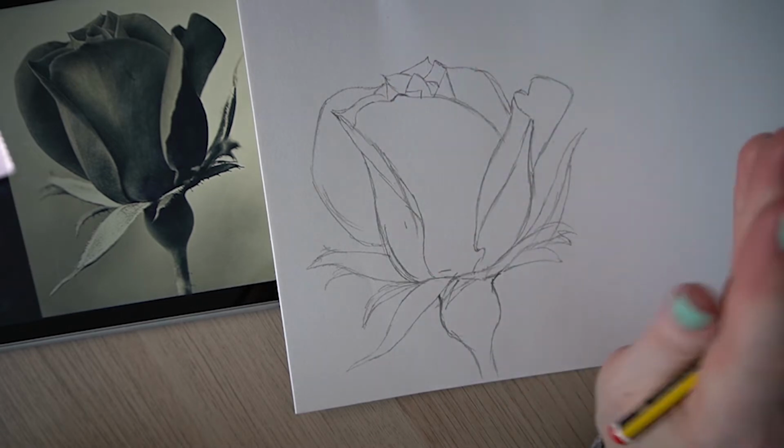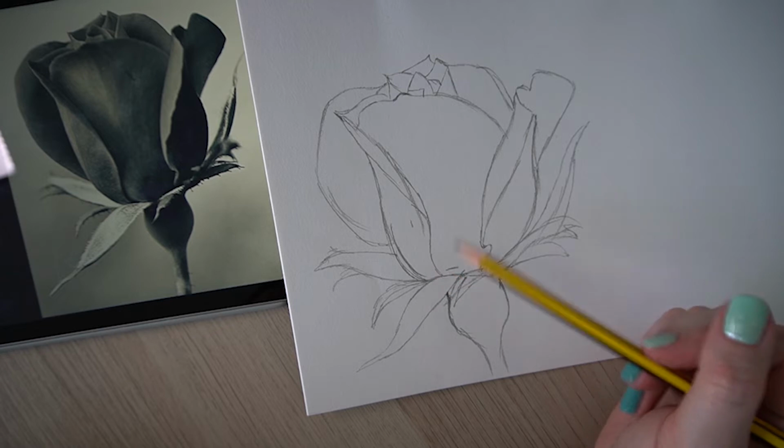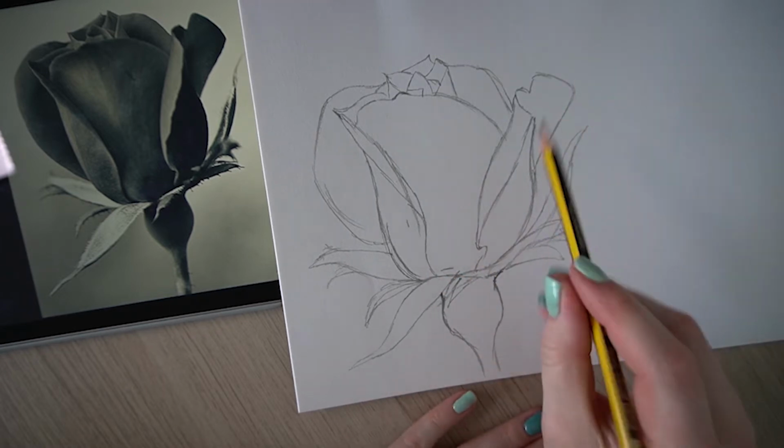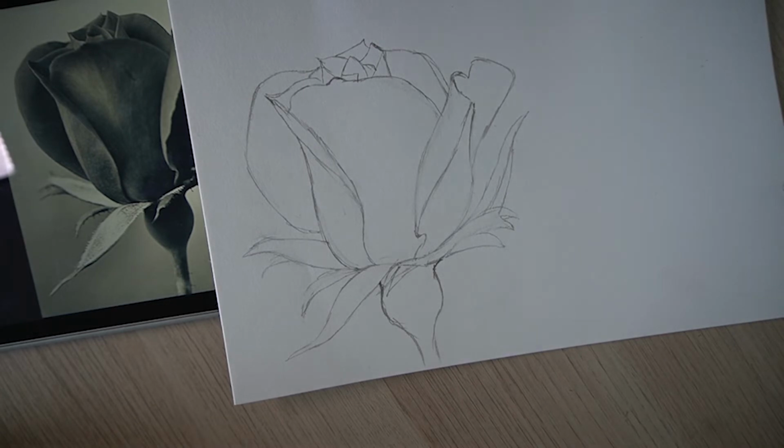So I've got my initial sketch. I'm just going to clean it up a little bit just to remove some of the mistakes I made earlier, and then I will show you how to shade. Okay, so when it comes to shading, I'm going to start with the darker bits first.